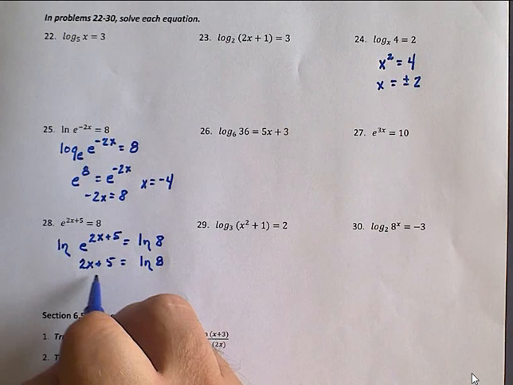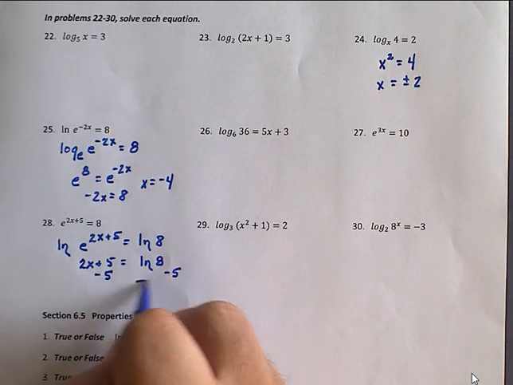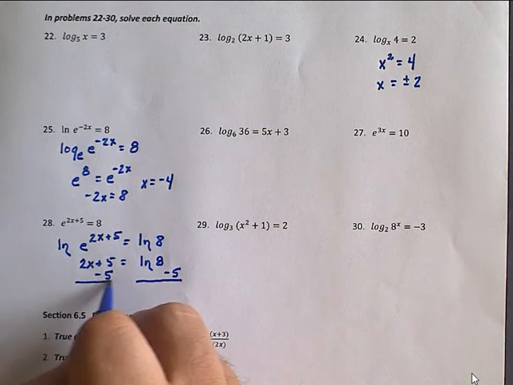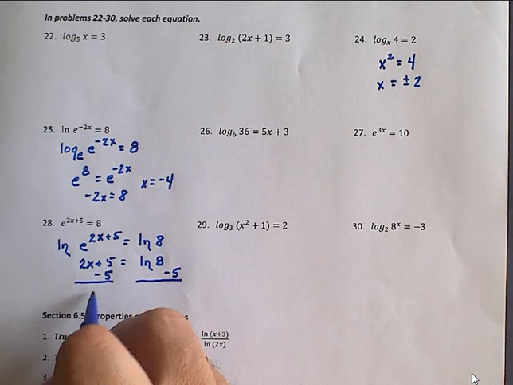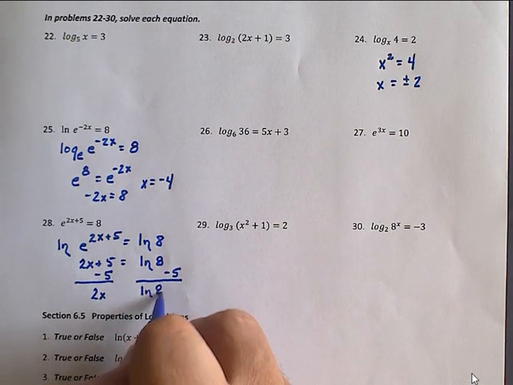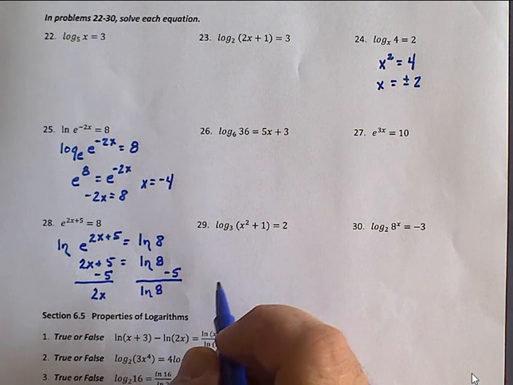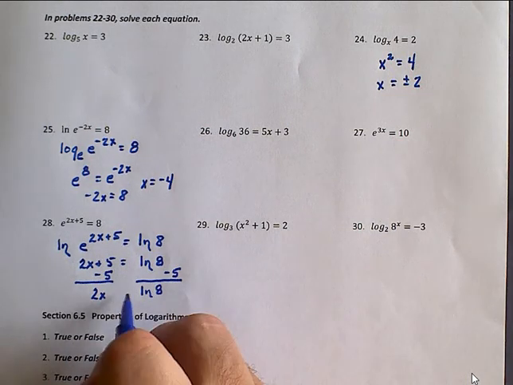I want to subtract the 5 over. So 2x equals ln of 8, and I'm going to make that negative 5 out in front.